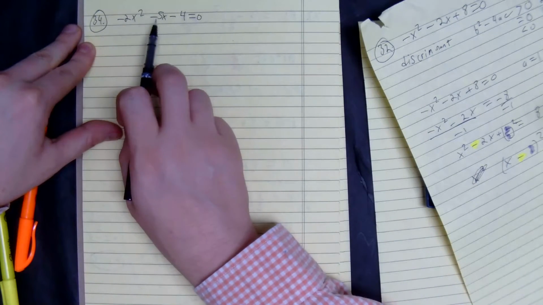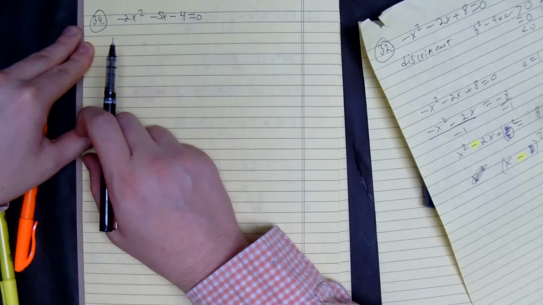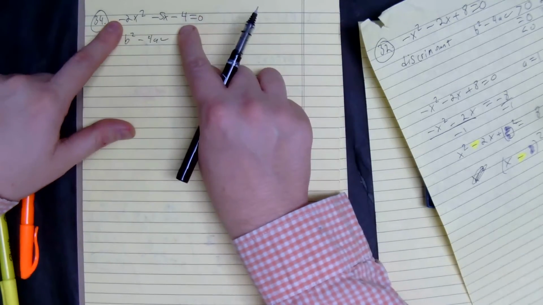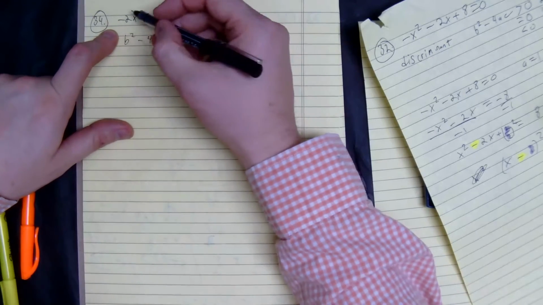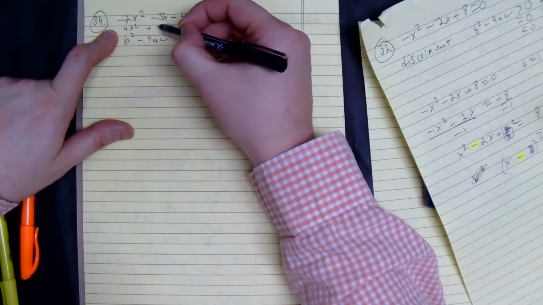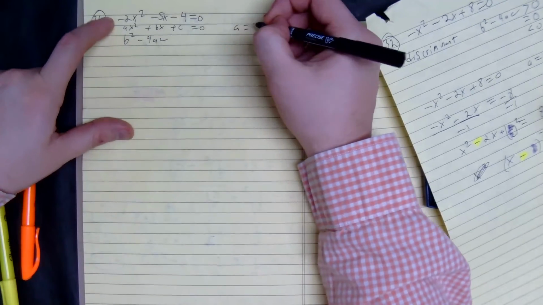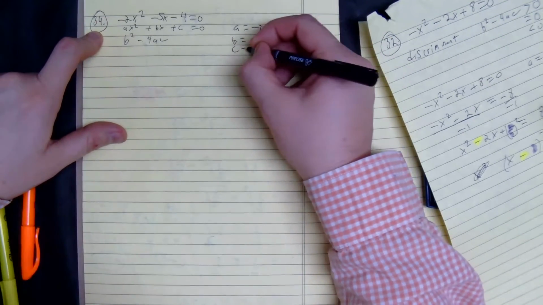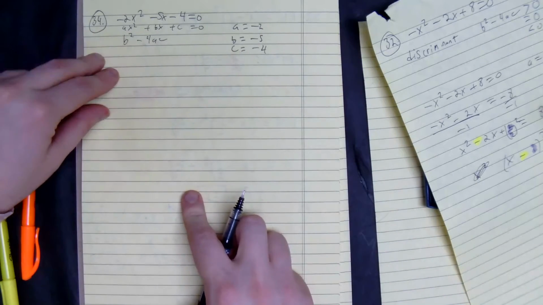We have negative 2x squared minus 5x minus 4 equals 0. They want us to find the discriminant, which is b squared minus 4ac. I see no GCF, so I'm just going to label each one. It is in standard form too, which is nice: ax squared plus bx plus c equals 0. A is equal to negative 2, b is equal to negative 5, and c is equal to negative 4. Okay, we plug these into this formula and see what we have.